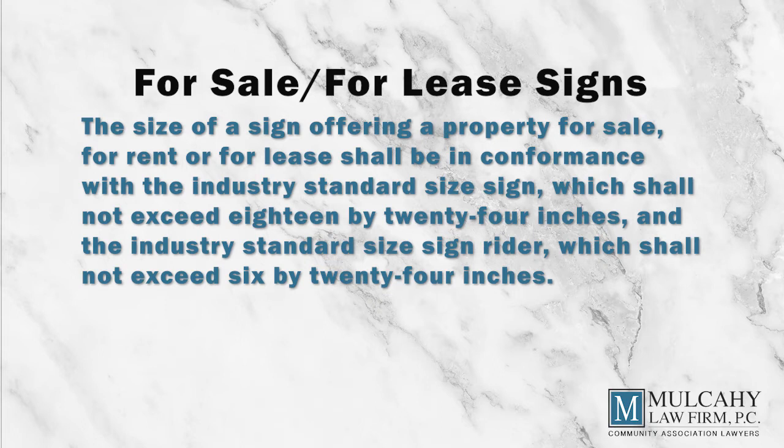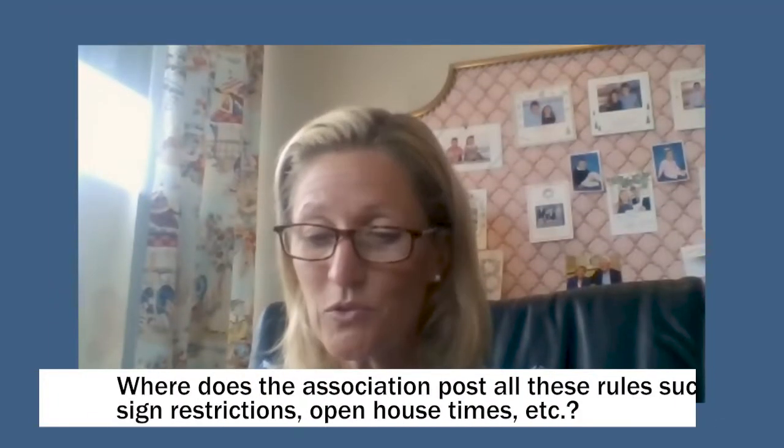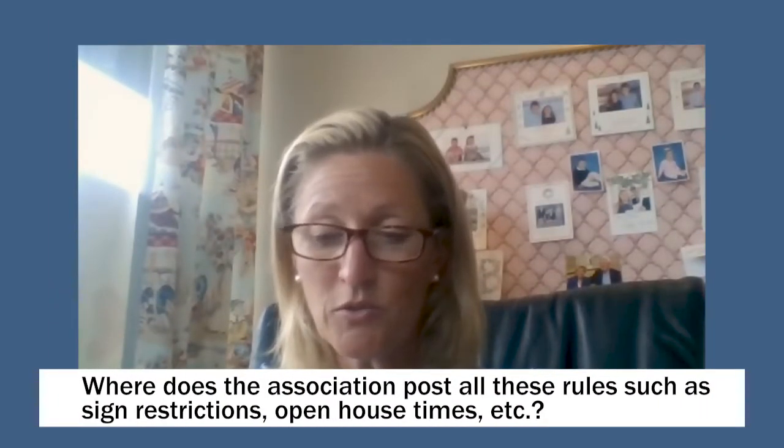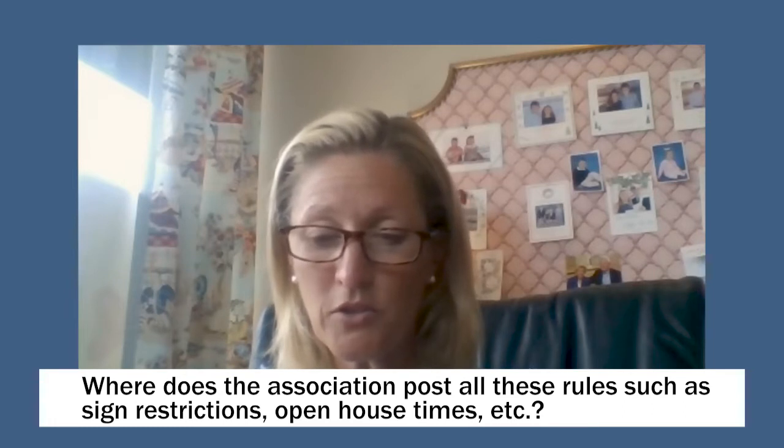Next question, where does the association post all of these rules, such as sign restrictions, open house times, etc.?